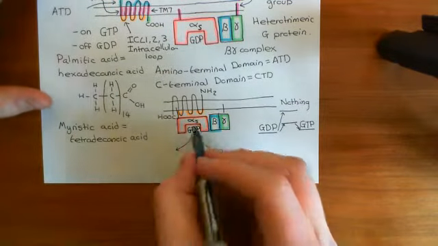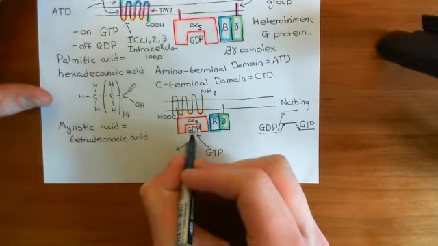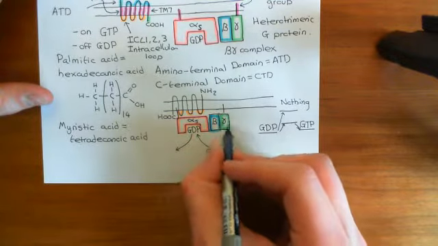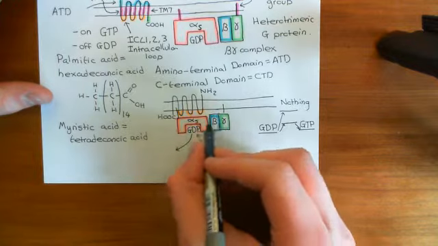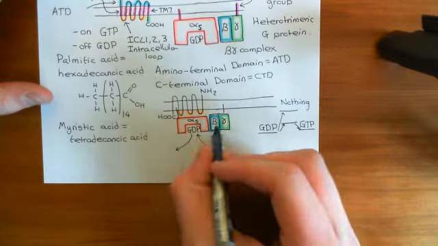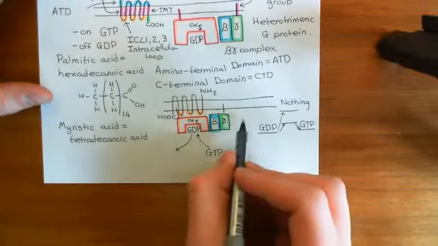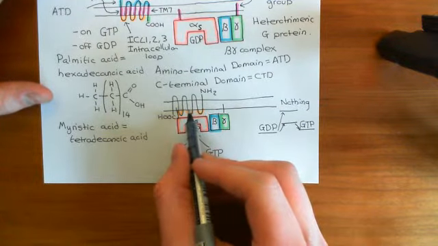Okay, right. Now, when the alpha S subunit gives up its guanosine diphosphate and instead binds to the GTP, what then happens is the beta-gamma complex cleaves off. It can't bind to the alpha subunit once the alpha subunit is in the on state, so the beta-gamma complex cleaves off. Now, once the beta-gamma complex is gone, the alpha subunit can't bind to the G protein coupled receptor anymore.